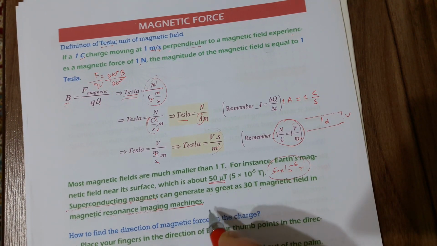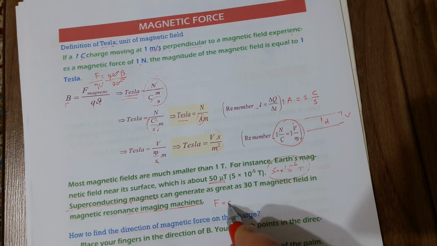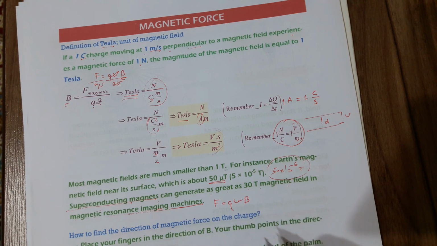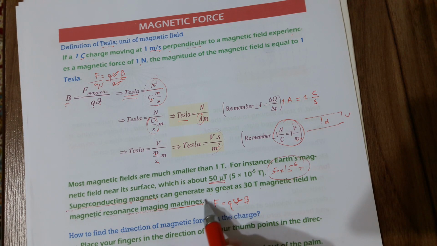So we know that the force acting on a charge is equal to Q times V times B. So force depends on the charge, the velocity, and the magnetic field. If a charged particle moves inside a magnetic field by crossing the magnetic field lines, there will be a force acting on the charged particle. So how can we find the direction of that force?